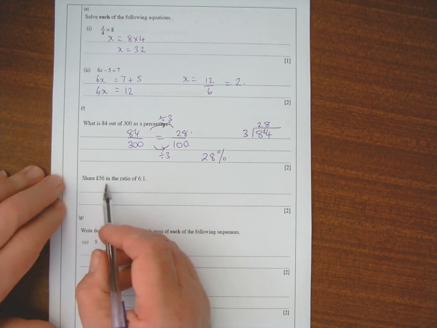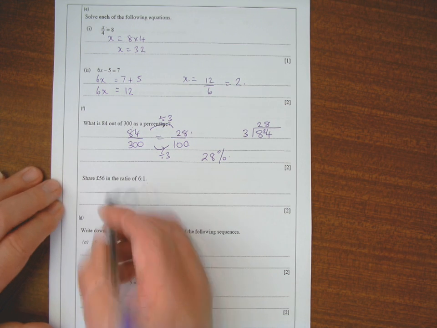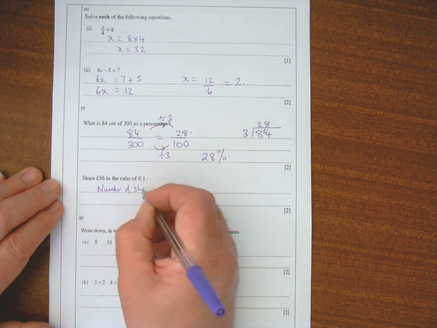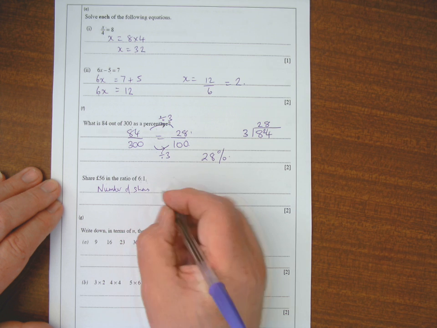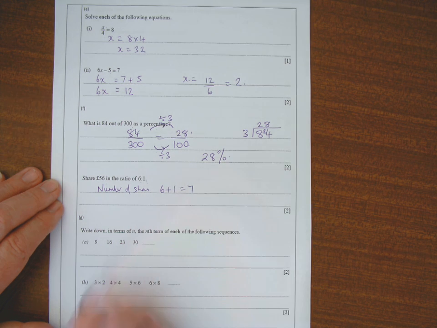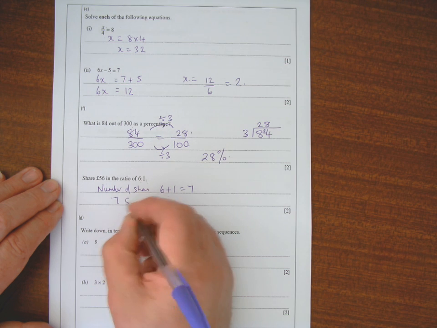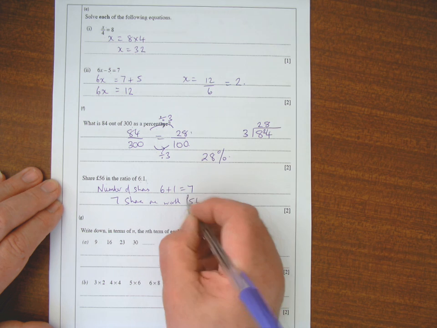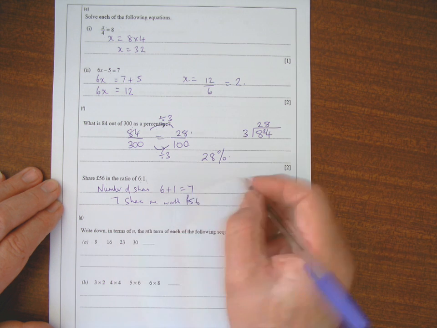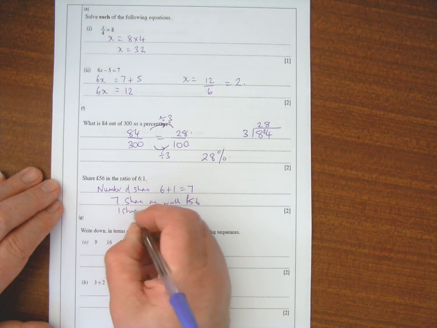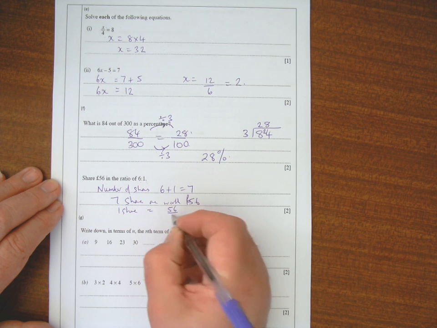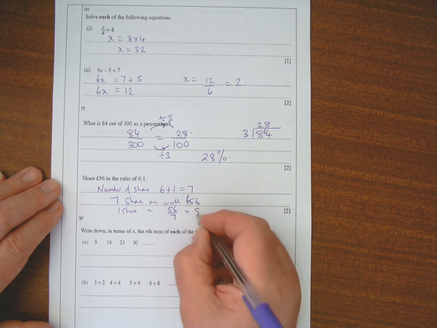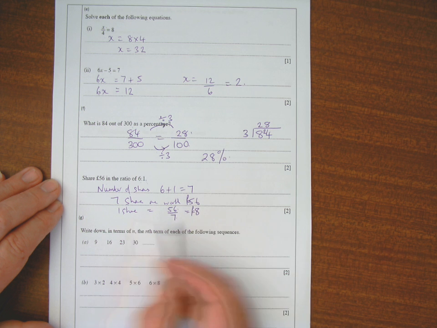I'd share £56 in the ratio of 6 to 1. So altogether, number of shares I've got is 6 there, 1 there. So that's 6 and 1, which is 7. So 7 shares are worth £56. To find one share, so one share will be 56 divided by 7. And 56 shared by 7 is 8. So one share is 8.